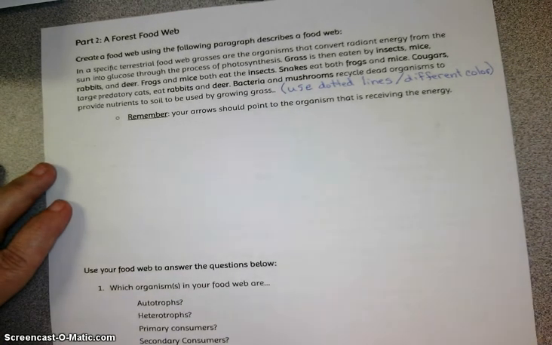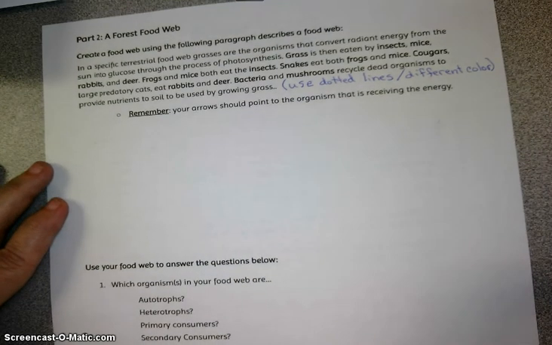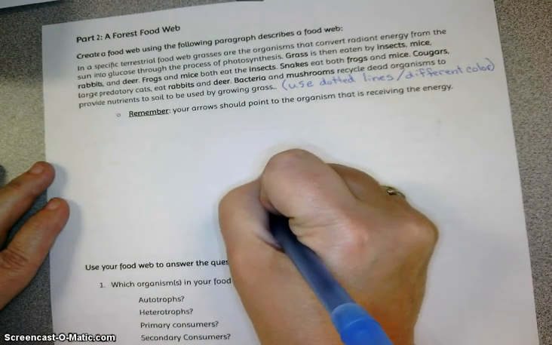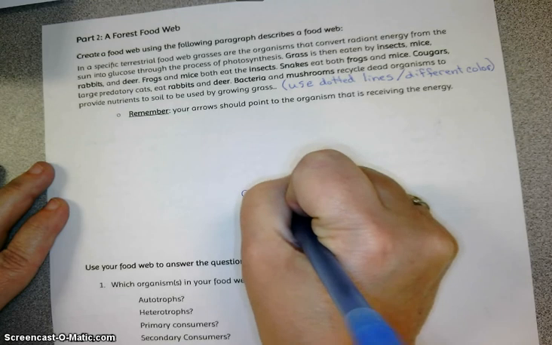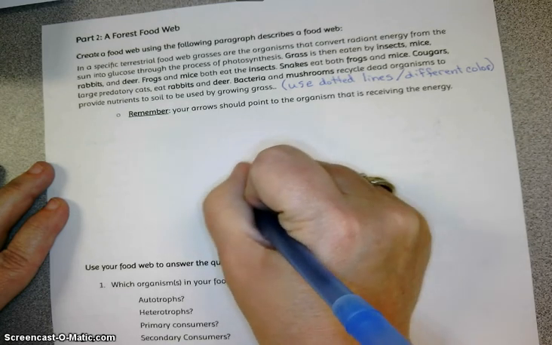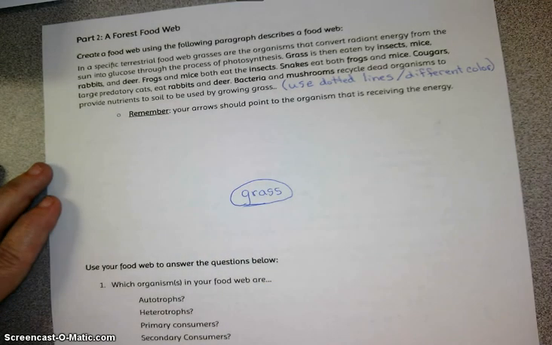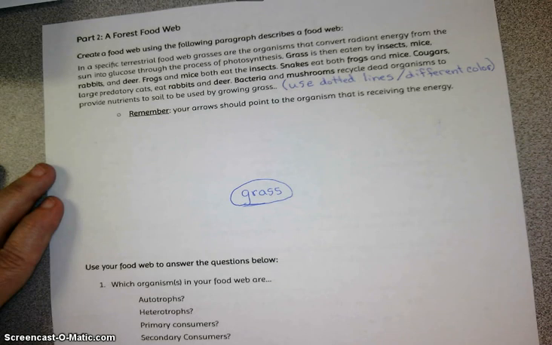So if I were to start this, oh, by the way, I don't want pictures, I want the words. So you might write the word grass, and then I like to circle my producers or autotrophs so that they're easy to tell from the others.